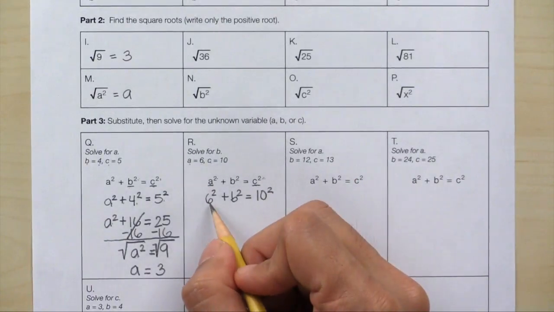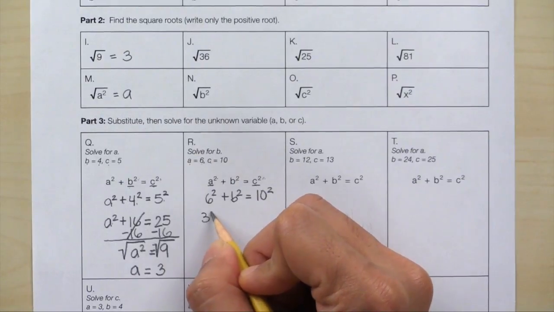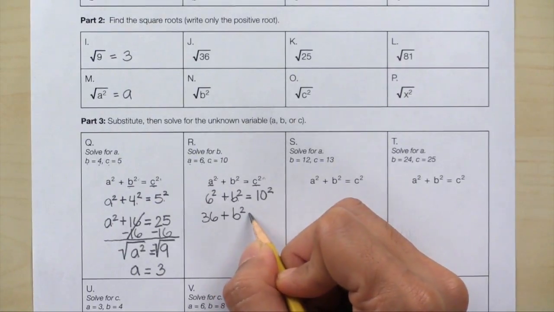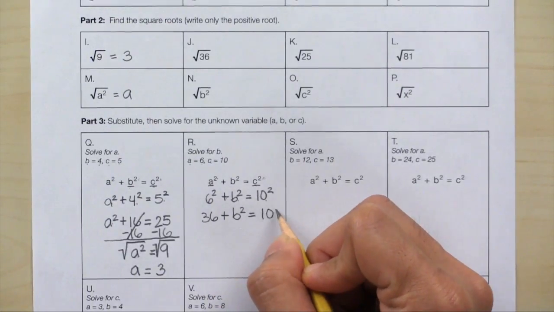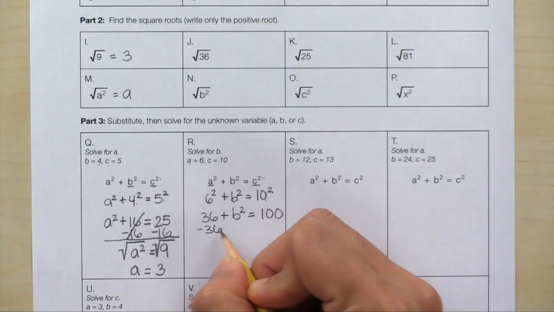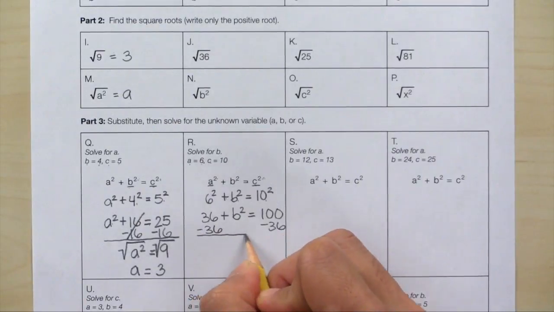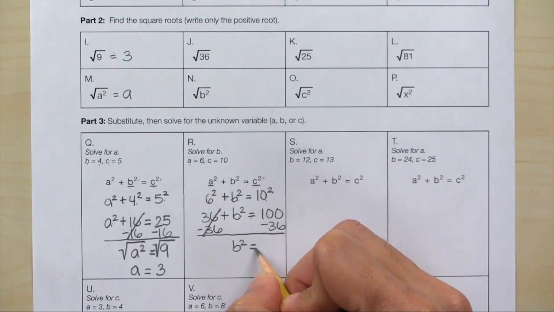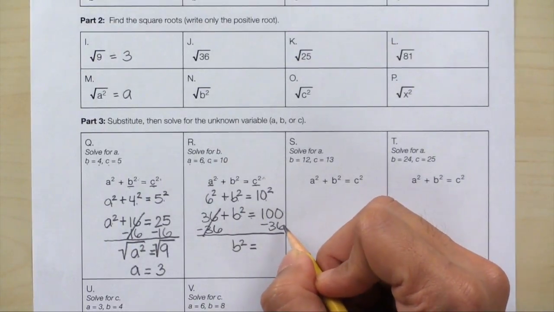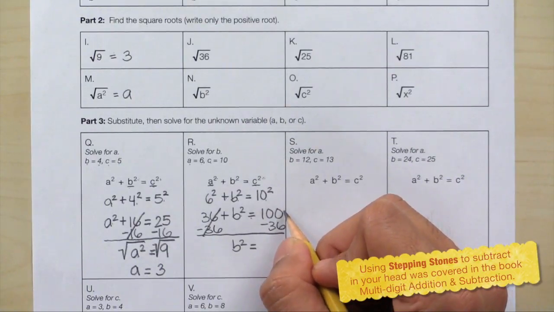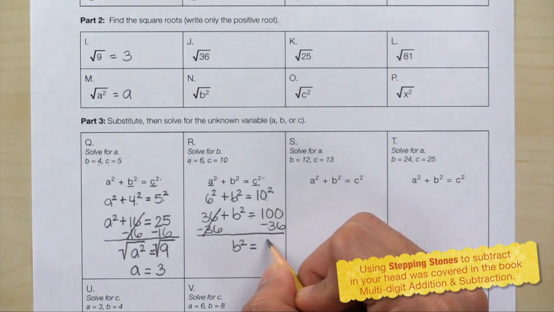Let's simplify. 6 squared equals 36 plus B squared equals 100. Now that we've substituted, let's solve the two-step equation. We can subtract 36 from both sides of the equation. Here we have B squared equals, and here's 100 minus 36. I can use stepping stones to figure out this answer in my head, and I know that 100 minus 36 equals 64.